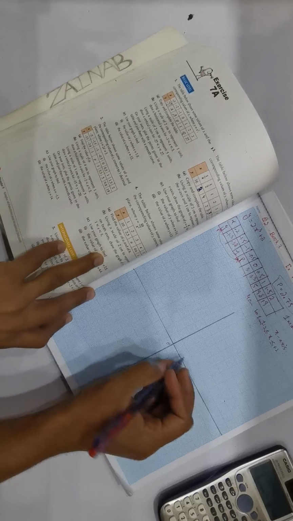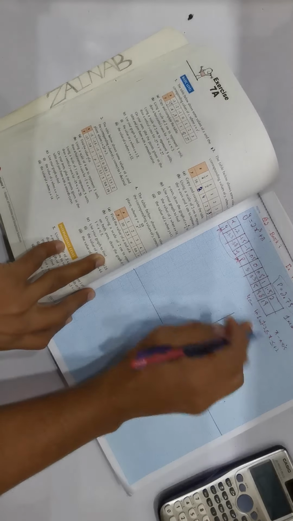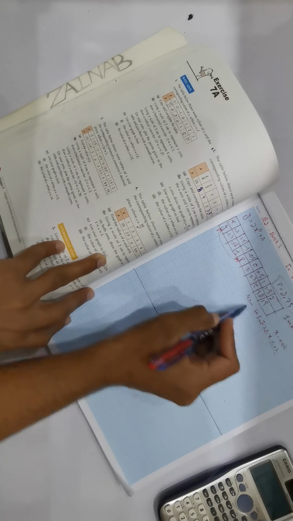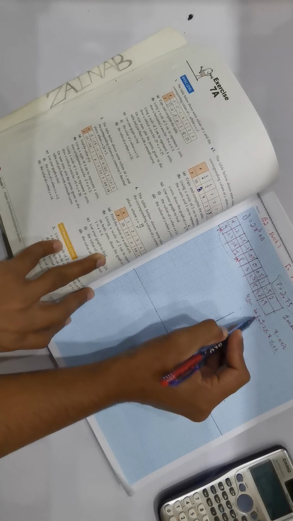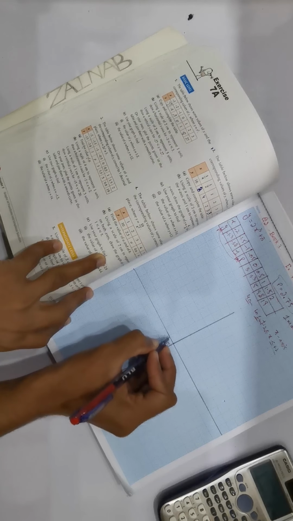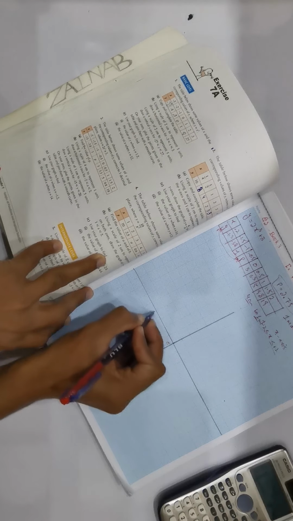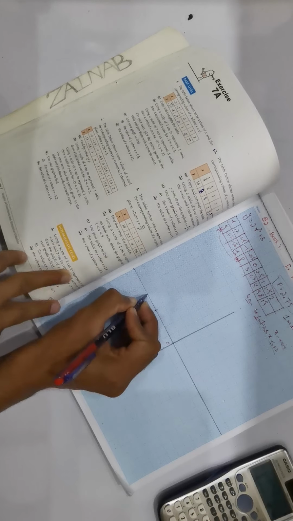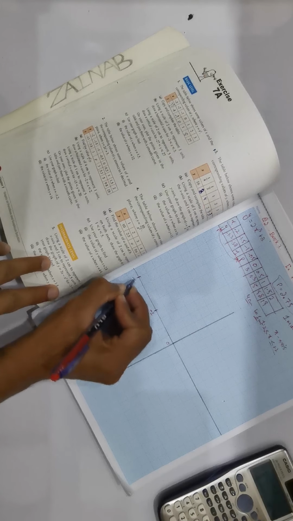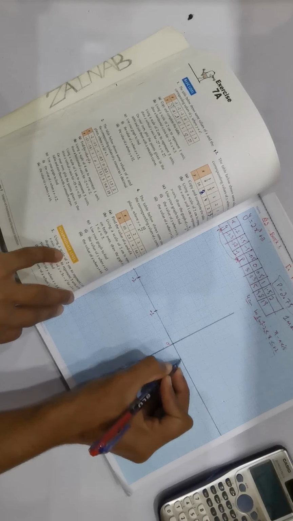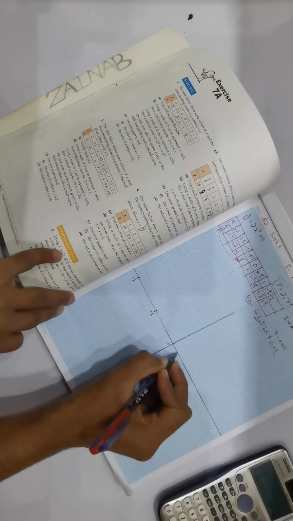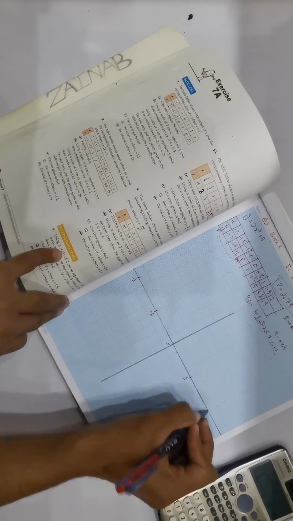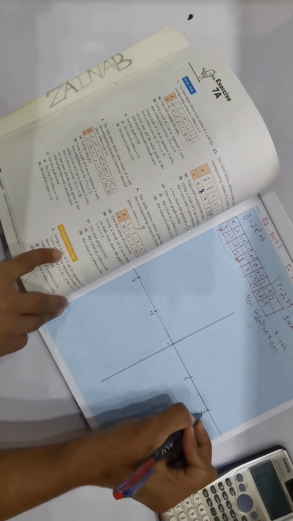For the x-axis, the range is from minus 2 to plus 2, and 4 centimeters will represent 1 unit. This means that from here, I'll count 1, 2, 3, 4 centimeters and write minus 1. Another 4 centimeters, and I write minus 2. Then 4 centimeters I write 1, and another 4 centimeters I write 2.